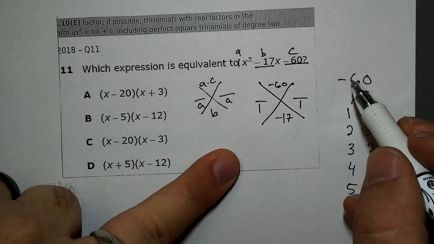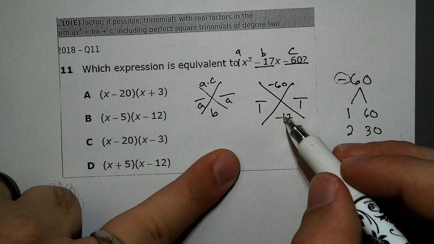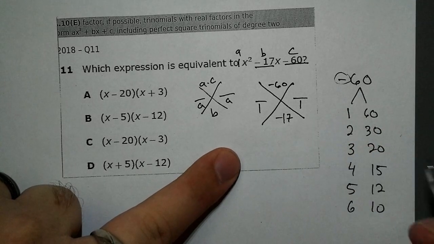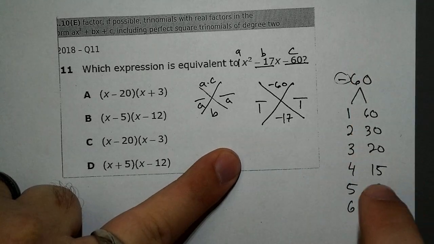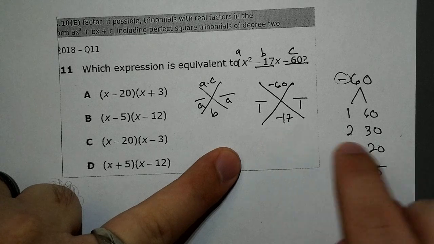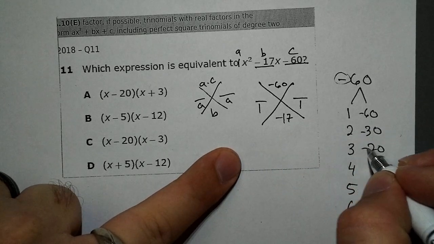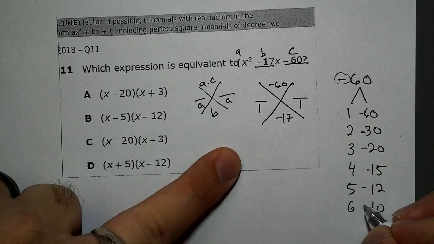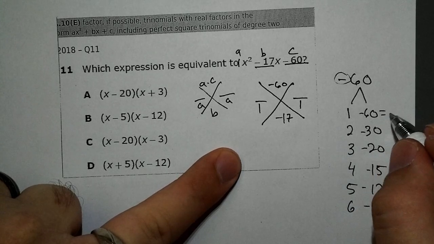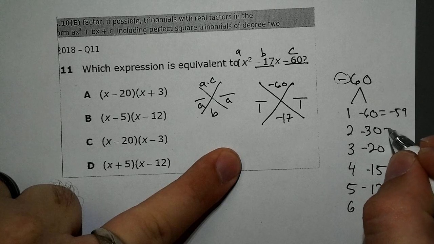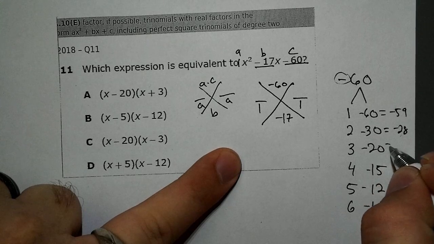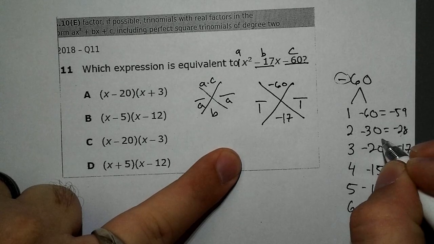Now, when they multiply together, I got a negative, and when I add them together, I also got a negative. So one of the numbers is going to be negative, and since when we add them it's negative, it's got to be the bigger numbers. So I'm going to change all of my bigger numbers to negatives and add them up until I get a negative 17. So this comes out to negative 59, negative 28, negative 17. So those are my factors.